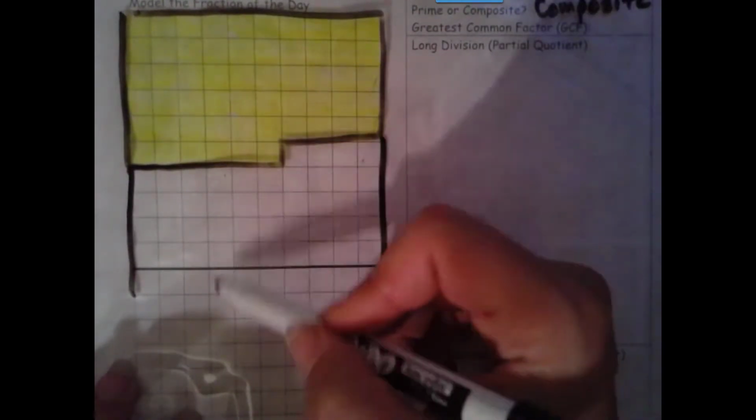So here I have 4 plus 10, 20, 30, 40, 50, so 54. 2 is 56. 48 plus 8 is 56. I have 12 left over, so that means that 56 did not work.